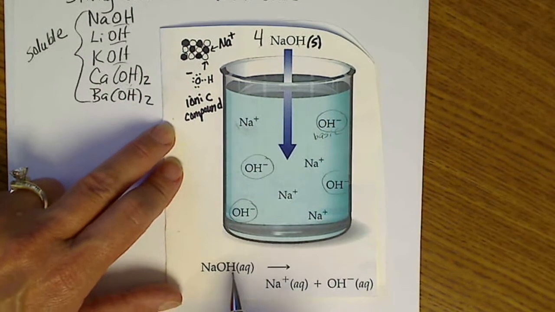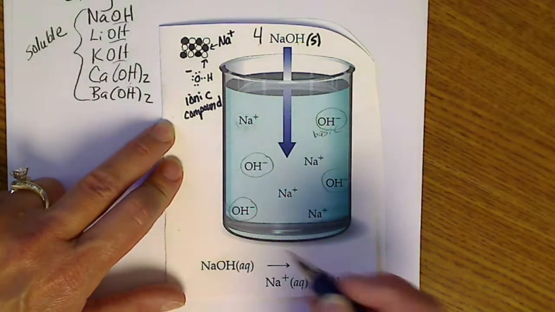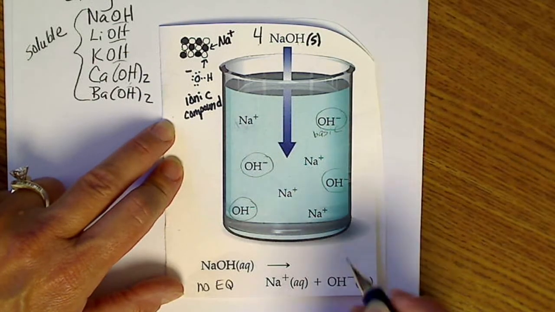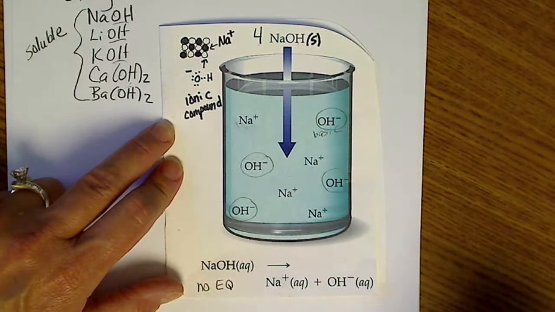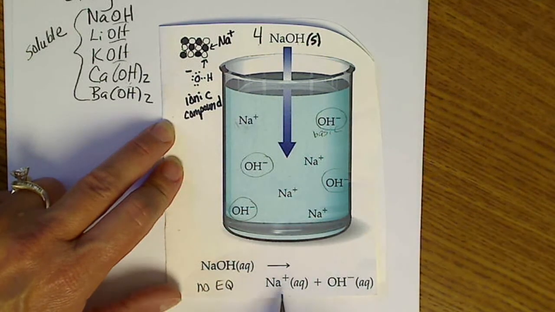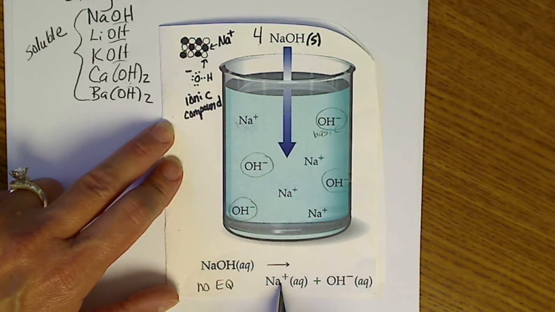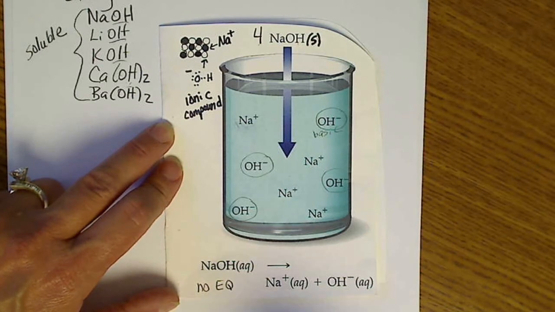Because this reaction proceeds all the way to the right, there's no equilibrium. That means there is no reverse reaction. That's going to be significant when we see sodium in a salt. That means sodium is never going to react to make the intact sodium hydroxide. So sodium is a fantastic spectator ion. It just hangs out and does nothing. It will not affect the pH.